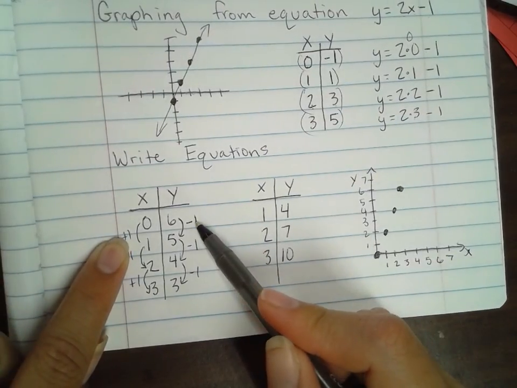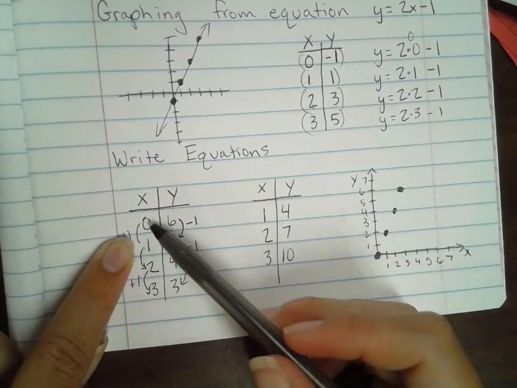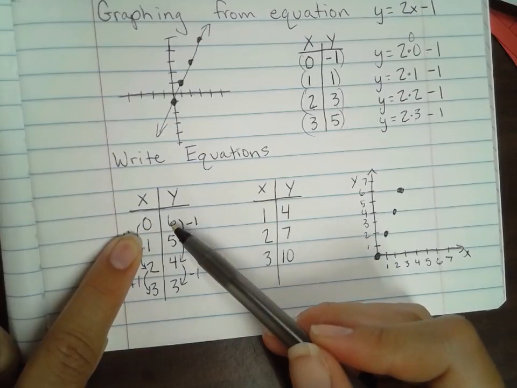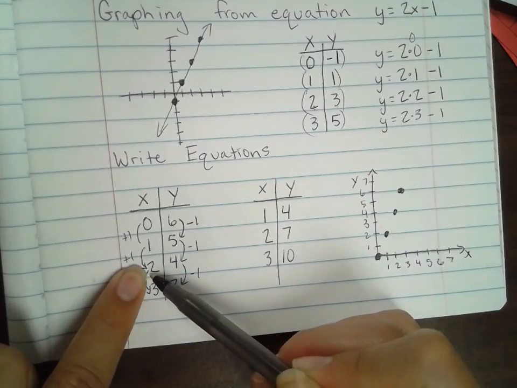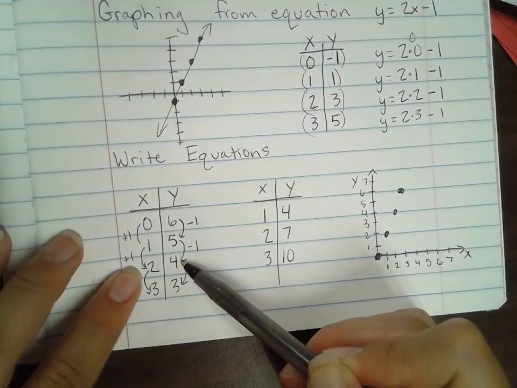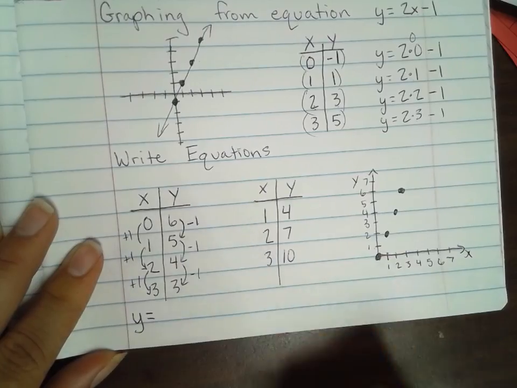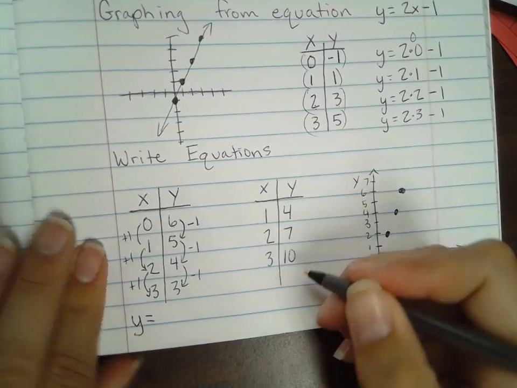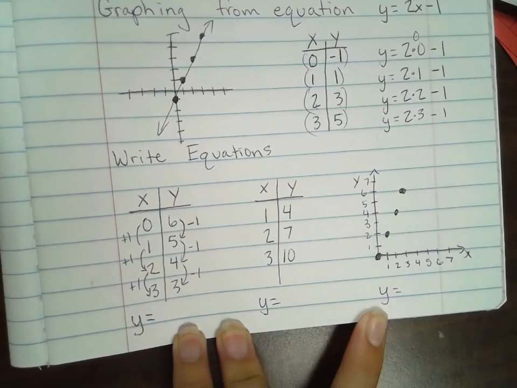This tells me I'm minusing. But I'm minusing from something. If I've got 0, I get 6. If I've got 1, I get 5. If I've got 2, I've got 4. So my output can be found. You can always start that way. Let's do that for all of these. My output equals. My output equals. In this case, they're all Y's, but sometimes they might be different letters.